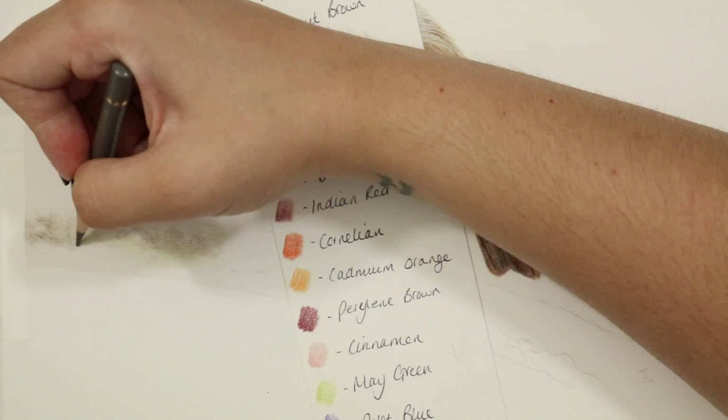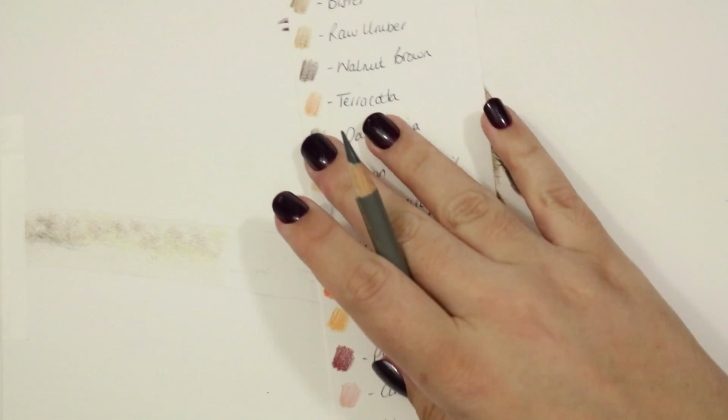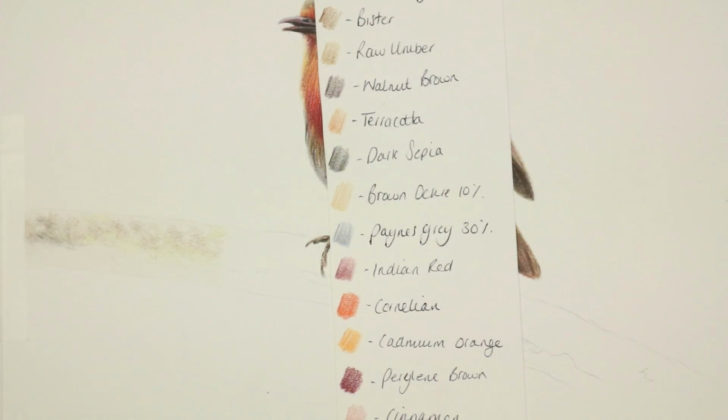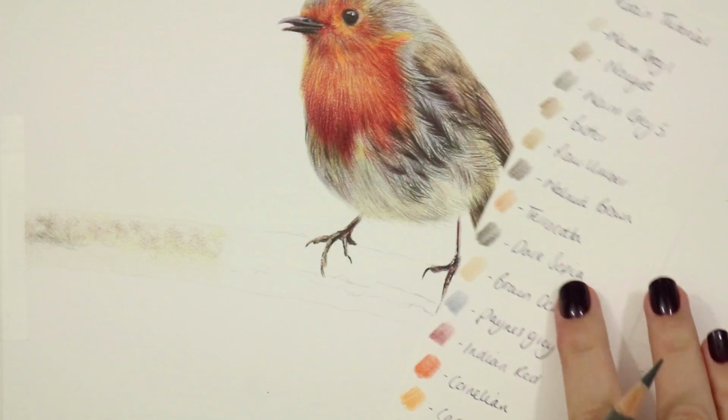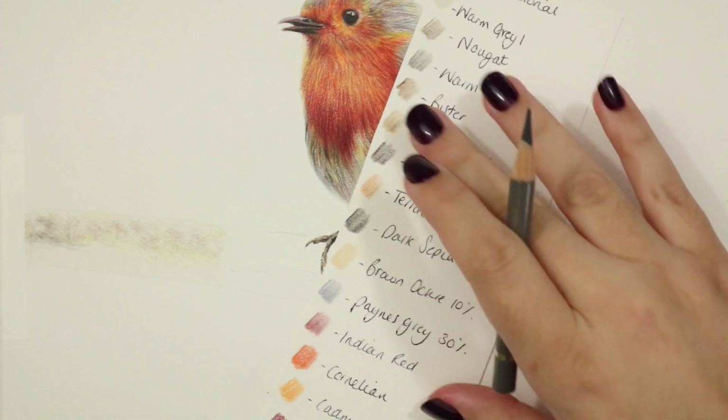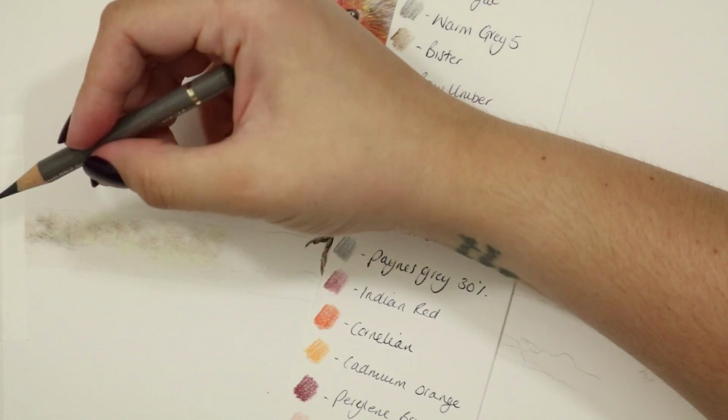I quite like the grainy look that it's got going on here, where you can see a little bit of the paper white showing through. I quite like that effect. It's giving a really nice contrast to the smooth feathers of the robin.